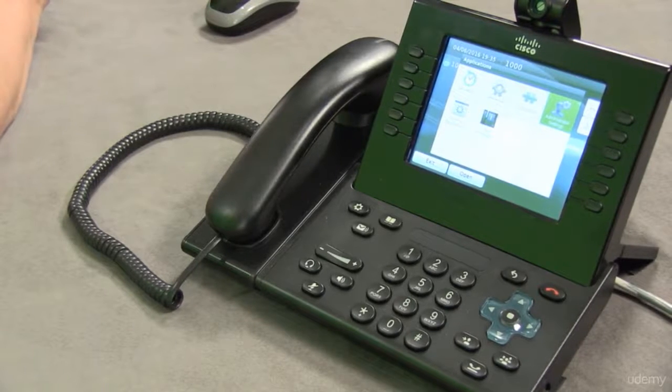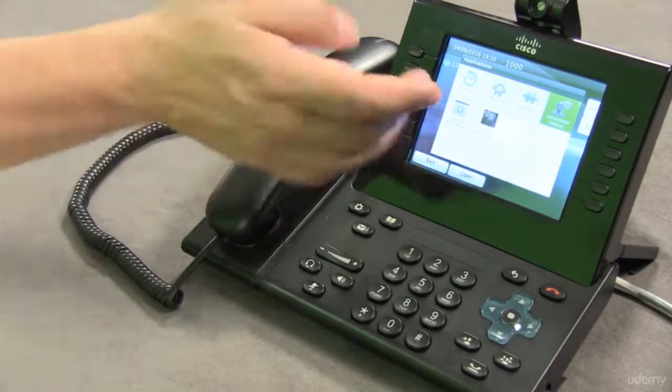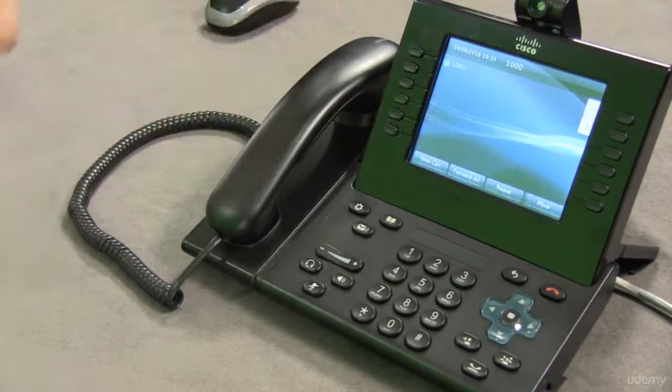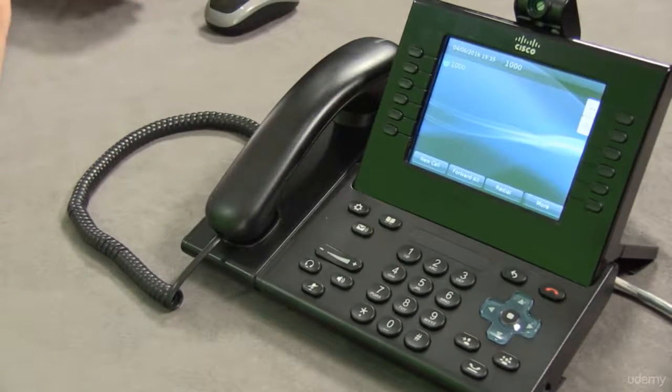But if the phone is acting strangely, it's not registering, it's rebooting, it's performing non-standard functions, then we can go into those logs and take a look at what's in those logs to identify any kind of issues.